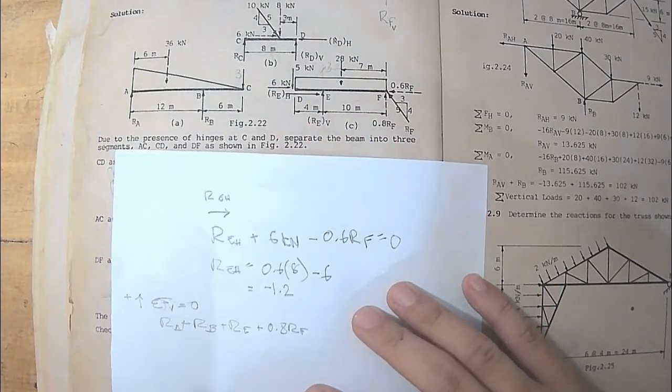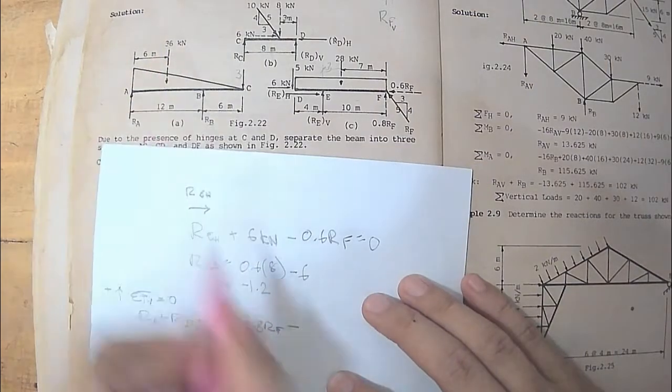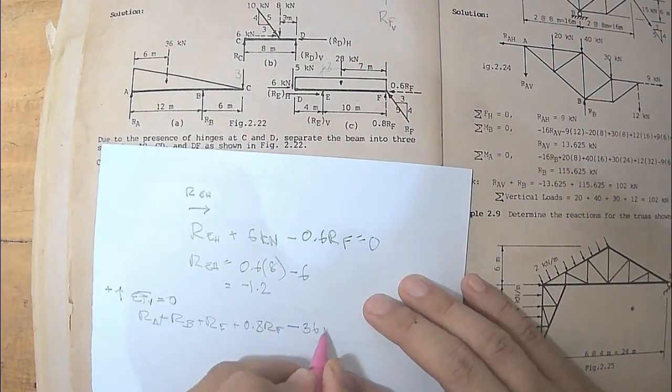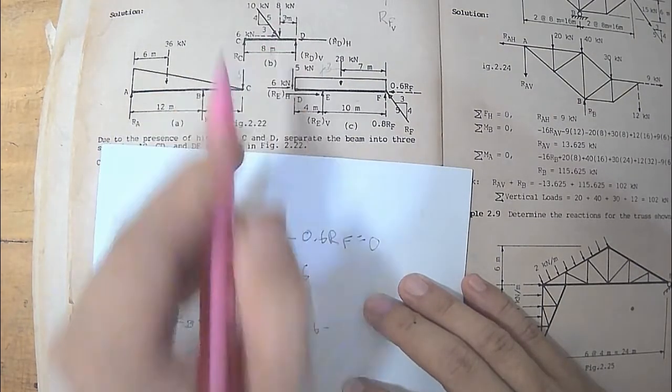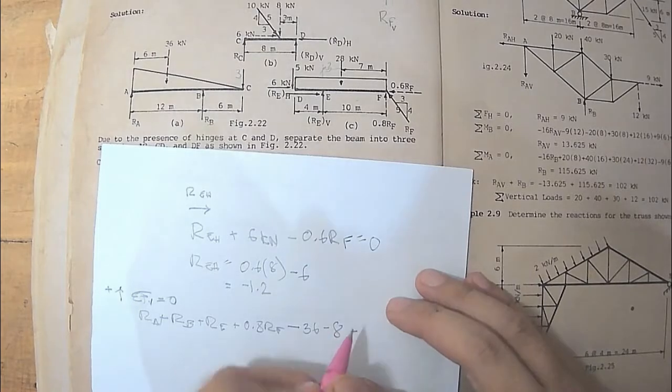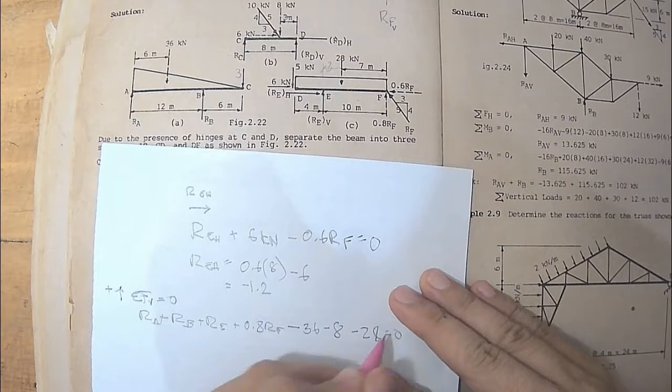Those are the vertical reactions. And then all the downward loads: minus 36, minus 8, then minus 28 is equal to 0.